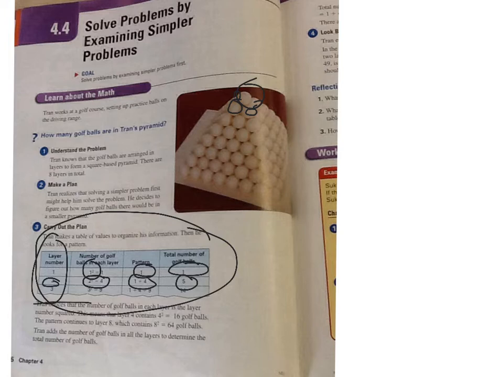If we keep up with that same pattern for layer number 3, which is right here, I just put little dots on them. That's a layer, but beside those 3 golf balls, there are 3 other ones, and behind those are 3 other ones. So we could represent that as 3 to the power of 2, and that is 9. So our pattern would be 1 plus 4 plus 9, because again, there's 1 in the first layer, 4 in the second layer, and 9 in the third layer, giving us a total of 14.